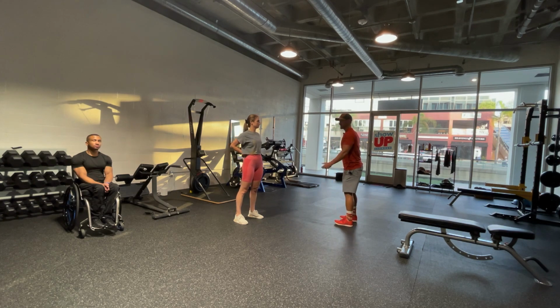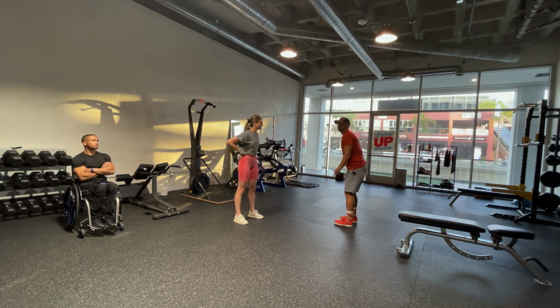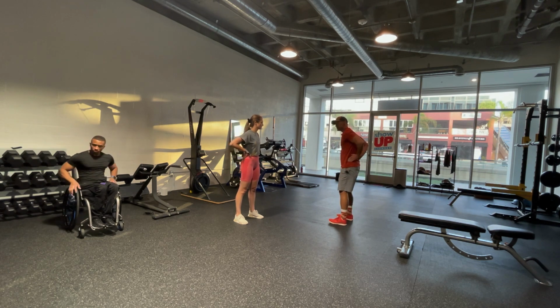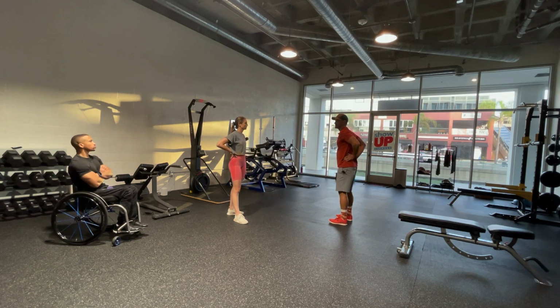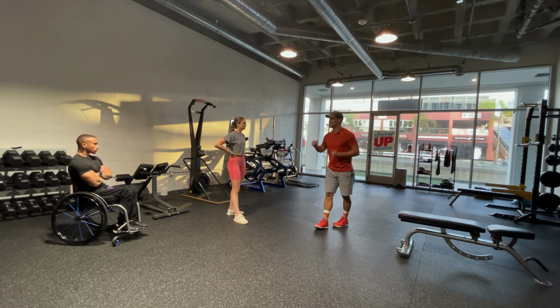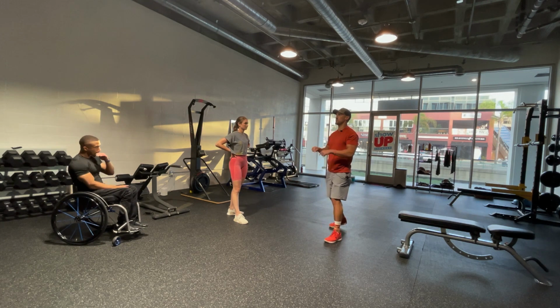So if she does this, she's like, boom, love it. Let's check extension. I do it first, show her. And so maybe she goes, oh, okay, great, love that, because I just found what I'm not going to do.